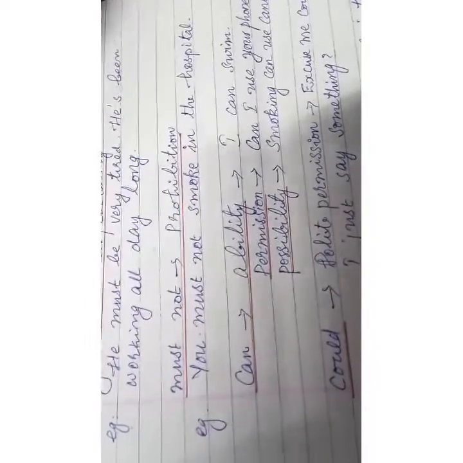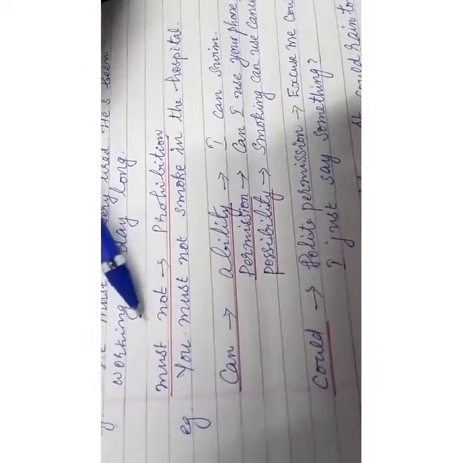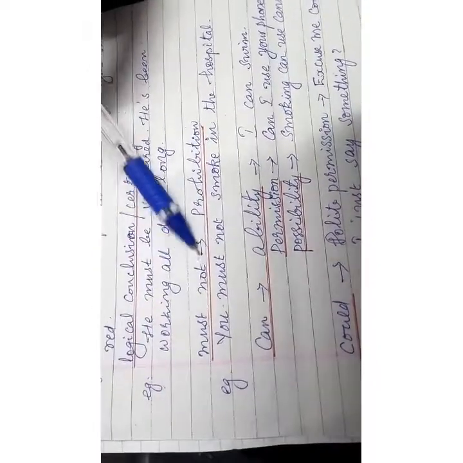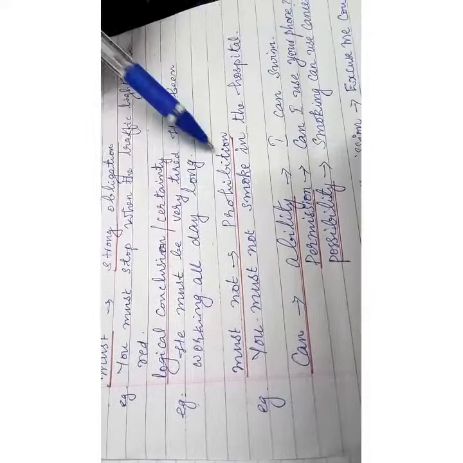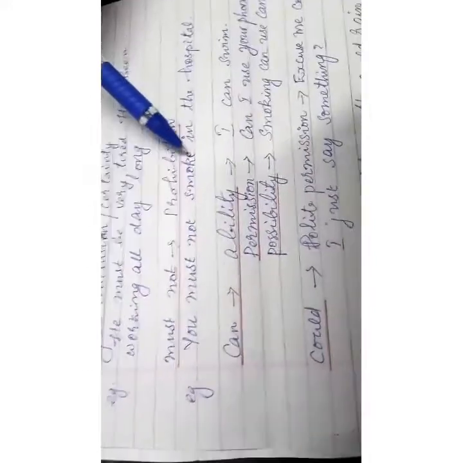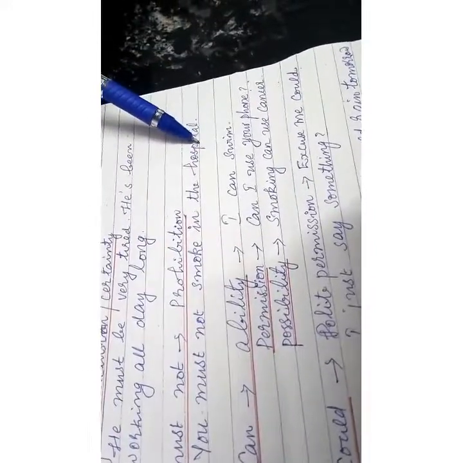So here it is must. Then we have must not, the negative form, that is prohibition. Must is always strong obligation. Must not is prohibition. That is, you must not smoke in the hospital. That is a prohibition.